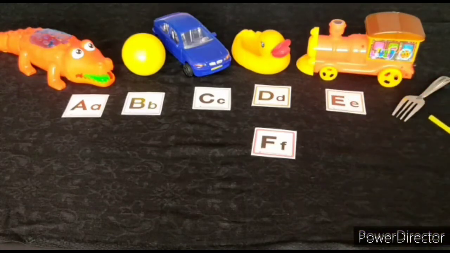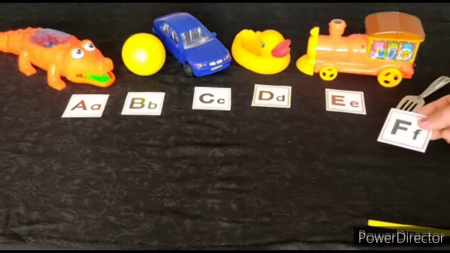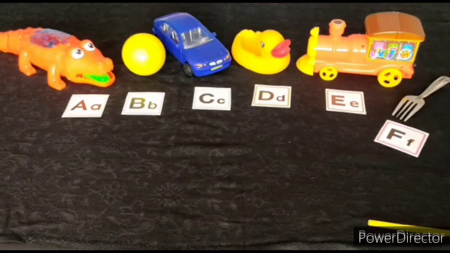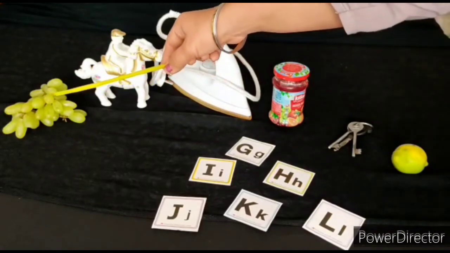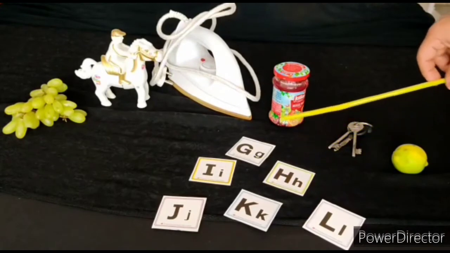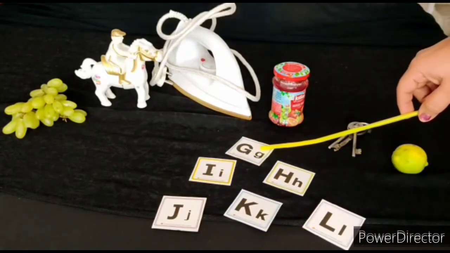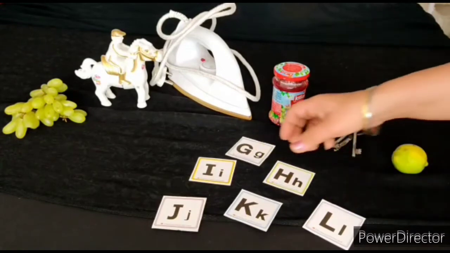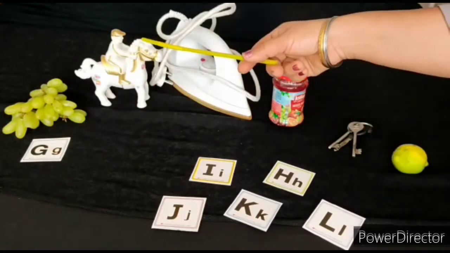The next object is a fork. F for fork. Now next is grapes. G for grapes. Where is alphabet G? Yes. So let's take the alphabet G flashcard and keep in front of grapes.